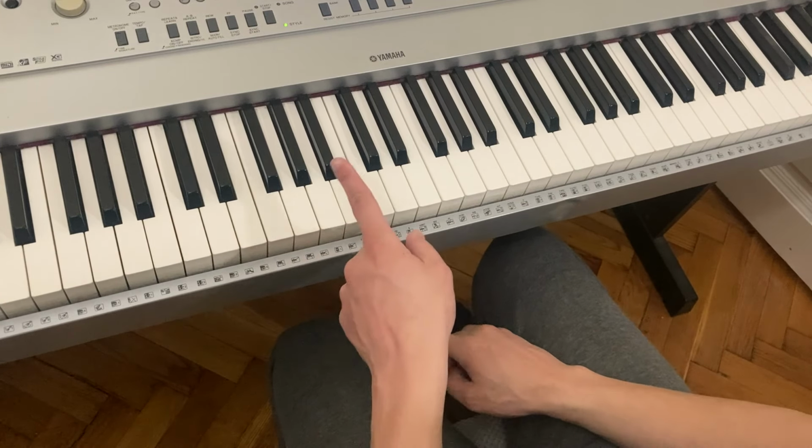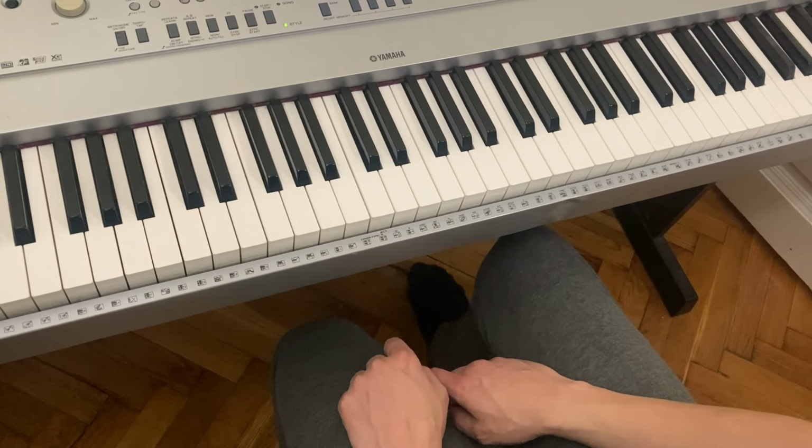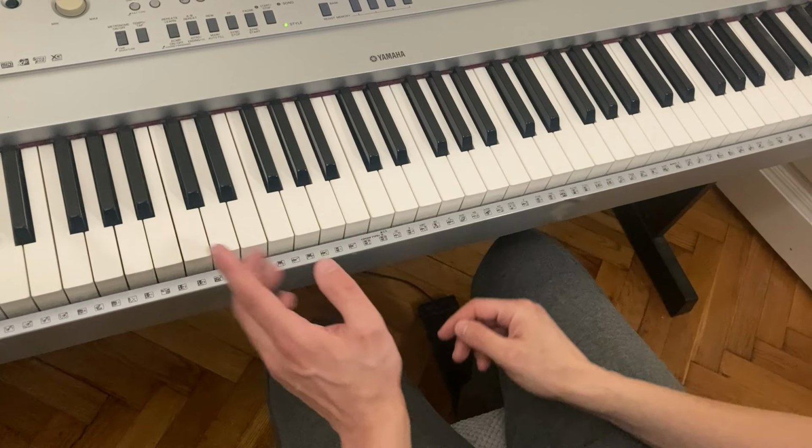Now, that's the first pattern. The next pattern is starting on C sharp. This is just a cheat sheet. You can learn it, you can just learn it the brute force way if you want.